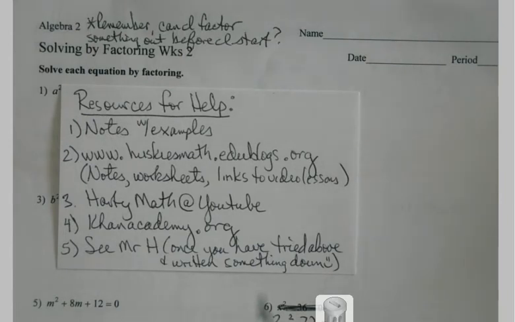So once you've tried some of the above things, try using the notes, try watching a video, try getting another bit of help from a friend maybe, and you've written something down, see me. I'm here after school on Tuesdays and Thursdays and before Monday, Wednesday, and Friday. As long as something's been tried, I'm absolutely willing to help.